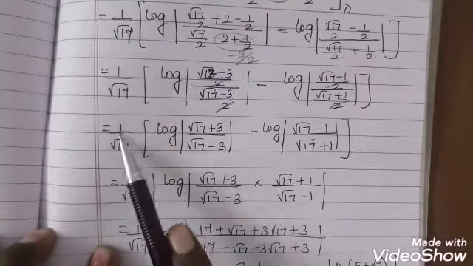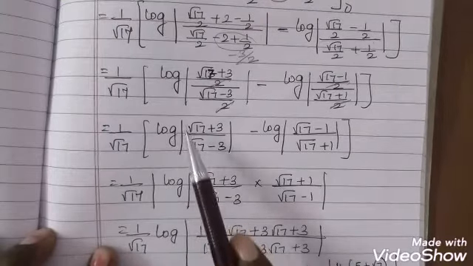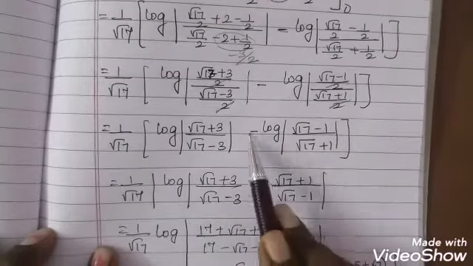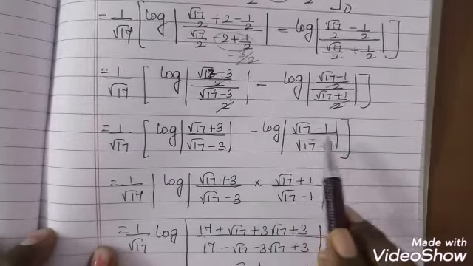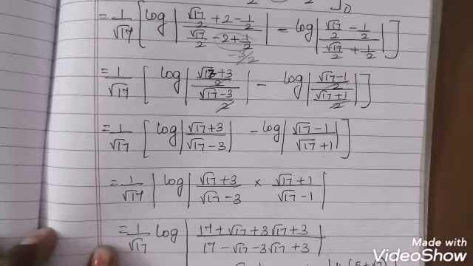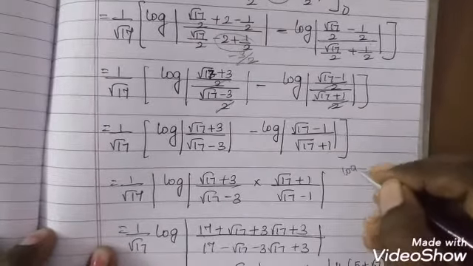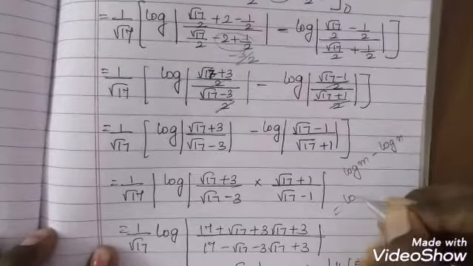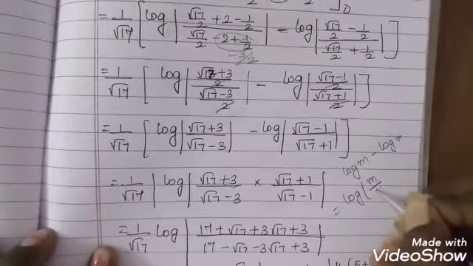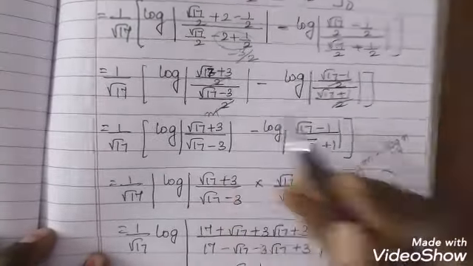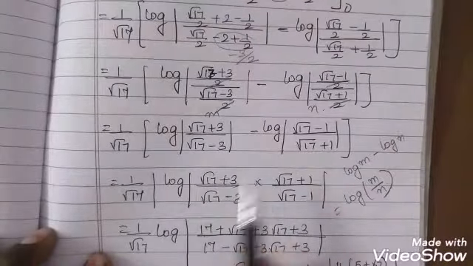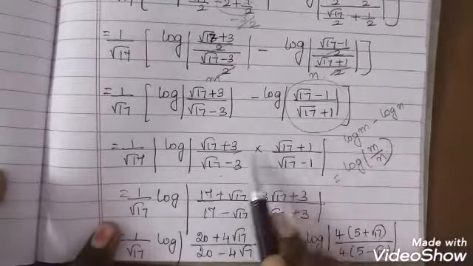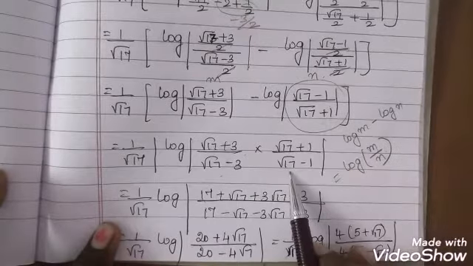So you are left with 1 by root 17 log of mod (root 17 plus 3) divided by (root 17 minus 3), minus log of mod (root 17 minus 1) divided by (root 17 plus 1). Now the next step, you know what log m minus log n is equal to here? It's nothing but log of m by n. So this is your m and this is your n. If I write it as log of m by n, what will I get? It will be nothing but the reciprocal of this fraction here.